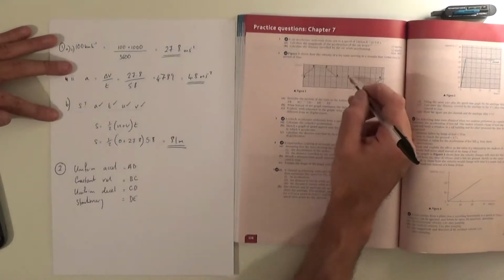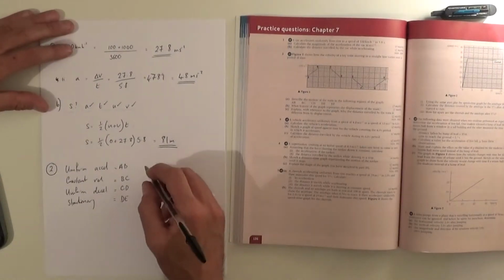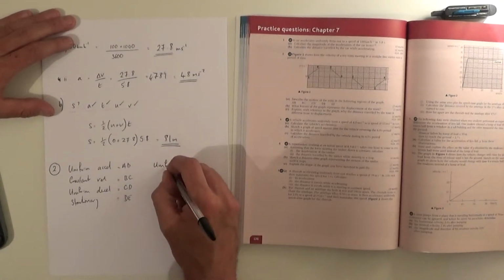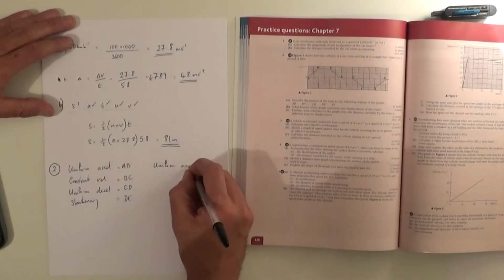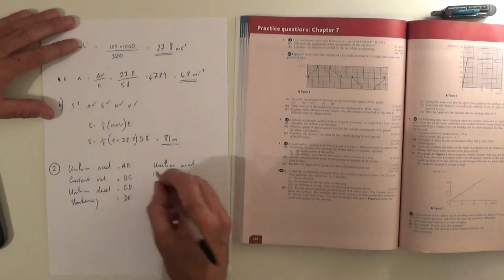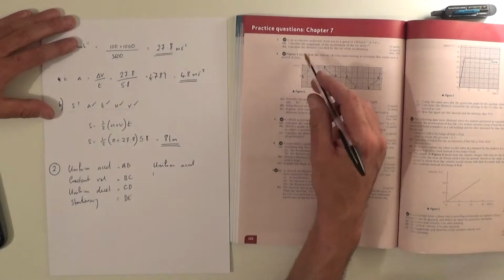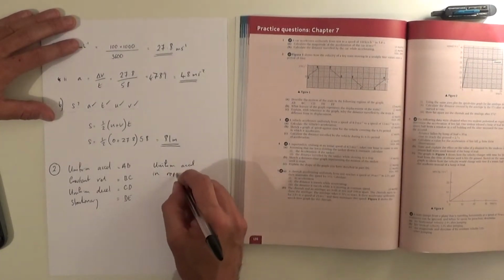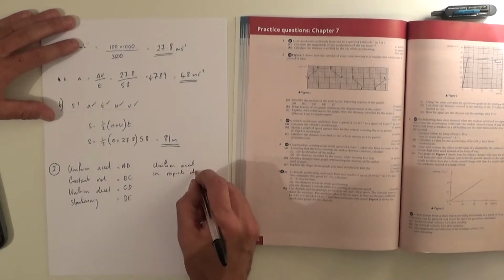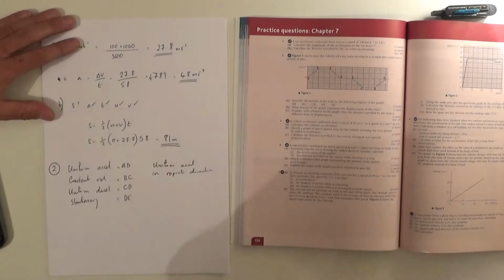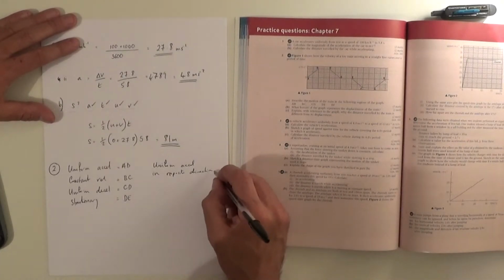Alright, E to F, well, we've got uniform acceleration again. Uniform acceleration, but of course we need to say something that's in the opposite direction, okay, because basically this is going in a positive direction, this is going in a negative direction. You can say in opposite direction. I suppose I could put, if I had more space, 2AB, but I'm not going to put that on there.